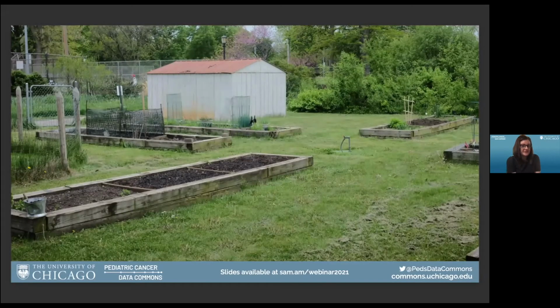So in order to explain the PCDC in a little more detail, I'm going to compare it to a community garden. At the PCDC, we create a shared space where many members of our community can come together and create and manage a data commons, similar to how a community comes together to plant and tend a community garden. We cultivate this shared resource, and then we're all able to share in the success.